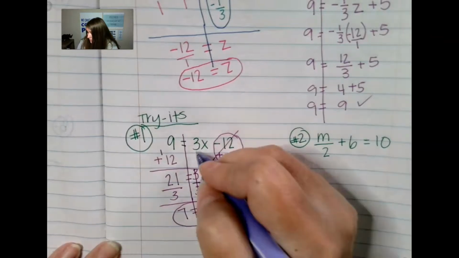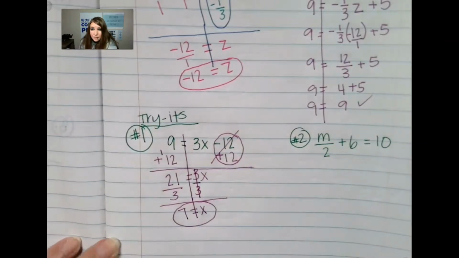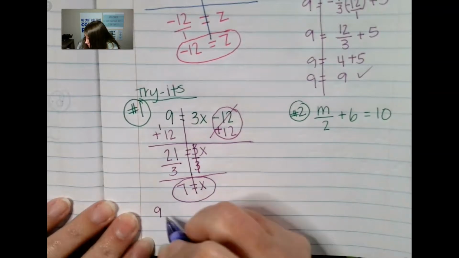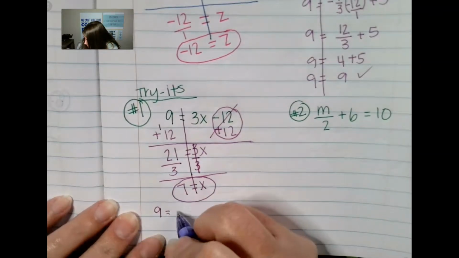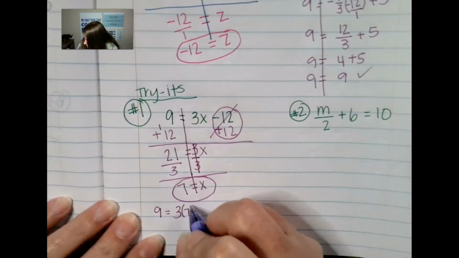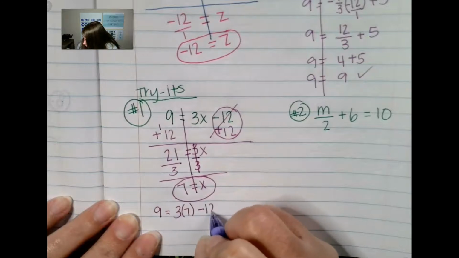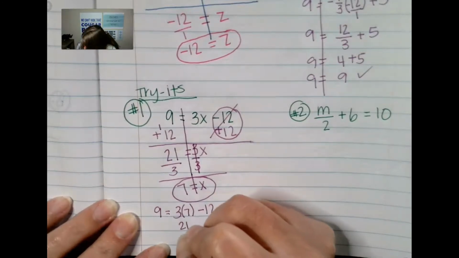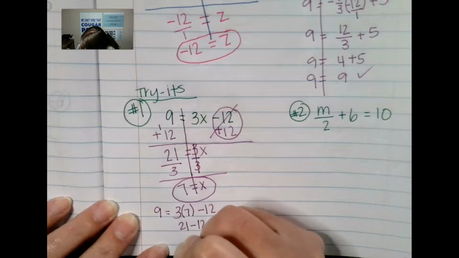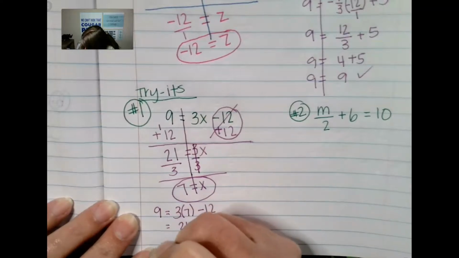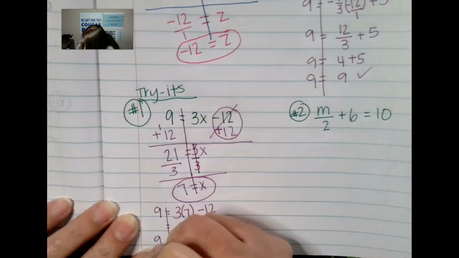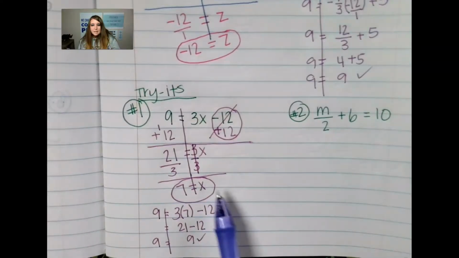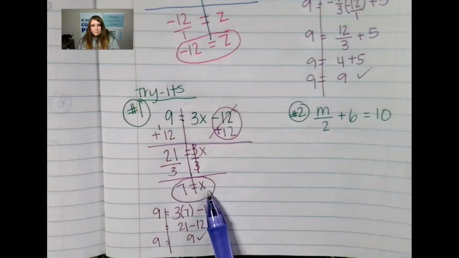Again, we're going to plug this in and see if we get the correct answer. So I want it to equal 9. 9 equals 3 times 7 minus 12. 21. 21 minus 12 gives me 9. And 9 is equal to 9, so it checks out. Our solution is definitely 7.